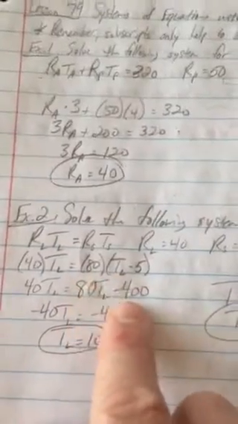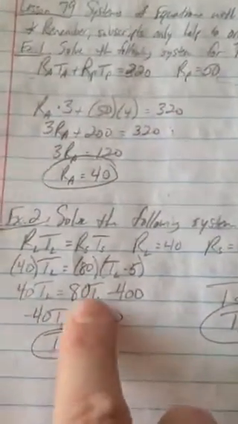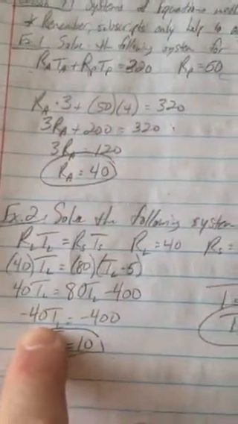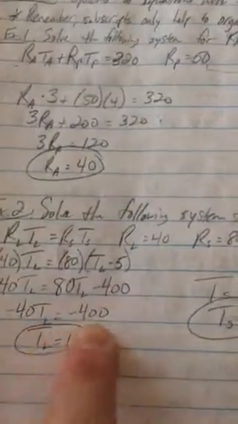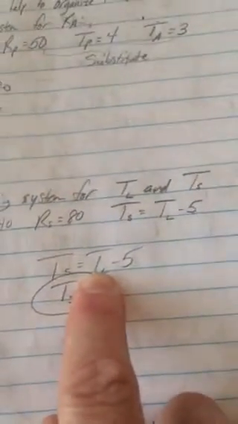So distribute your 80. Combine like terms, so subtract 80 TL. 40 minus 80 is negative 40, and divide by negative 40. Negative 400 divided by negative 40, TL is positive 10, and plugging 10 in there, 10 minus 5, TS would be 5, and that would be lesson 79.